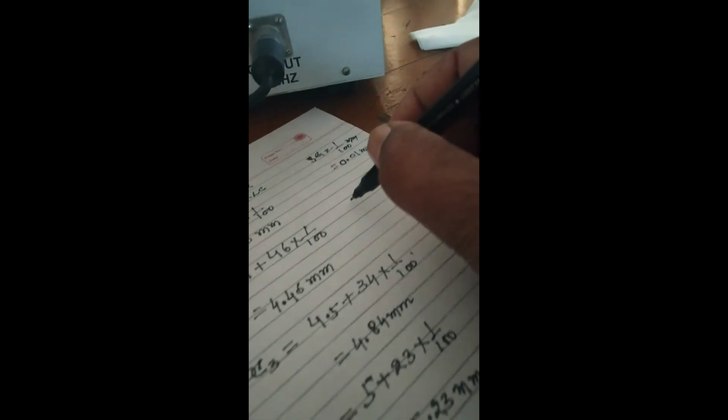Okay, now we want to find the distance between the consecutive nodes. So now I will make a summary here.